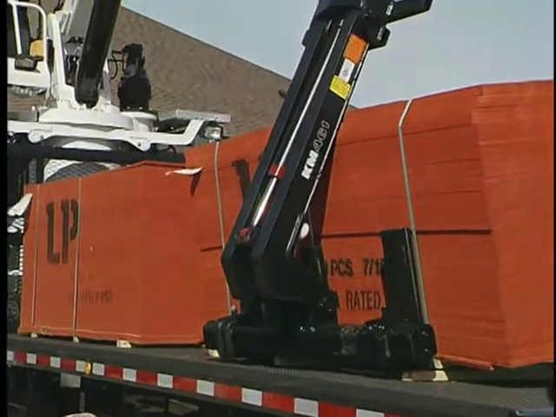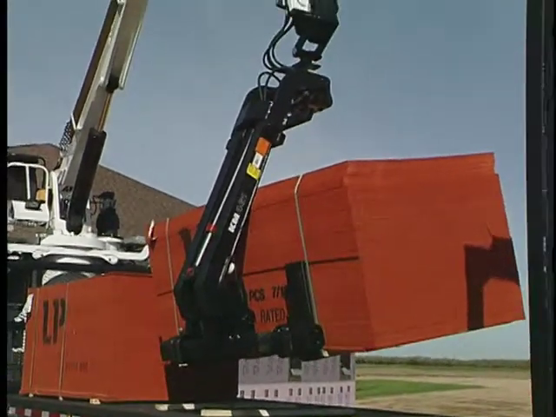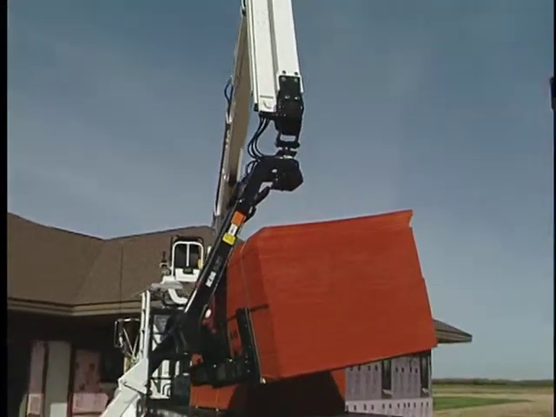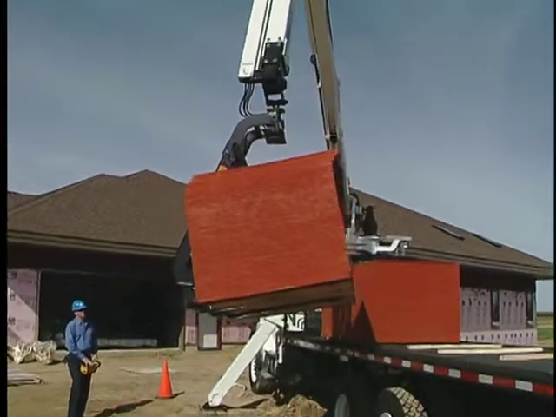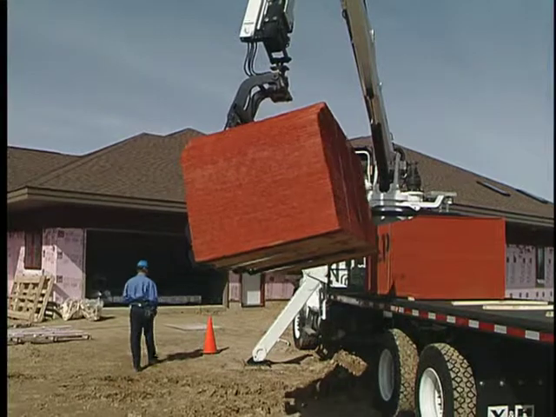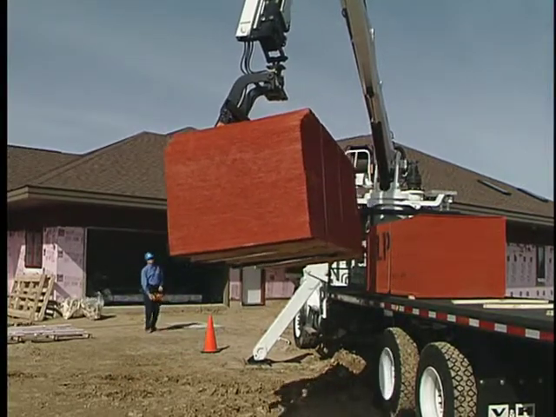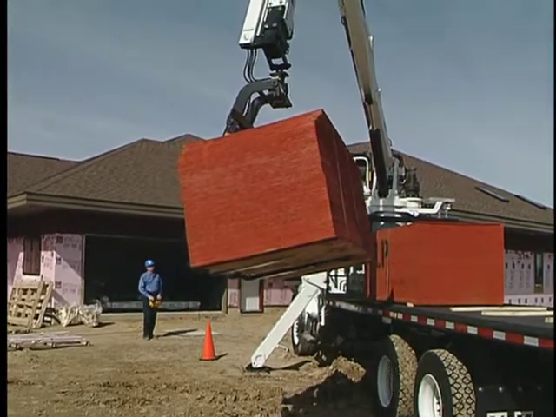If product is stacked on either side of your pickup load, you will want to back the load up a little for clearance. This is a sequence of closing the fork, rotating the crane, and lifting. If done right, you should have a well-balanced load. Now you can rotate and position the load in the delivery zone.